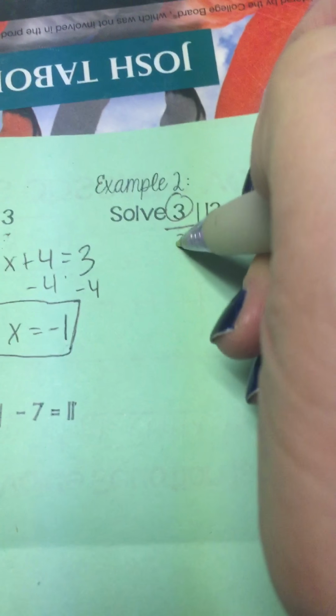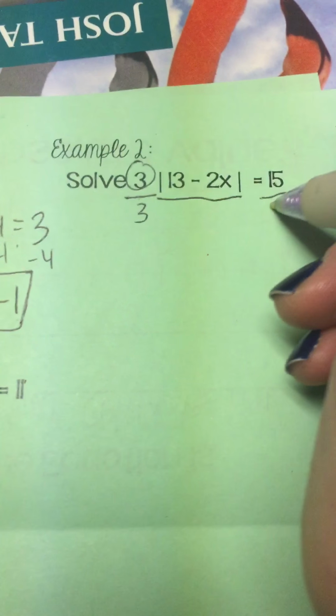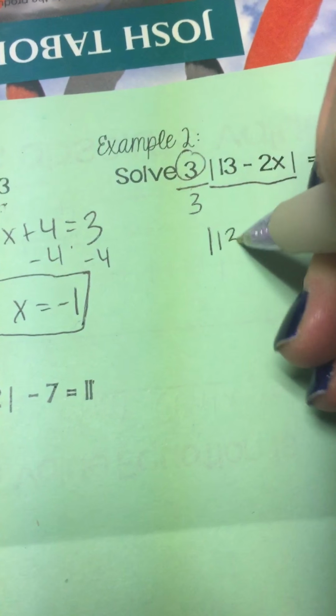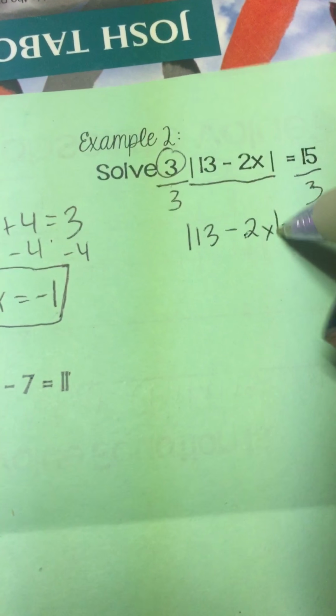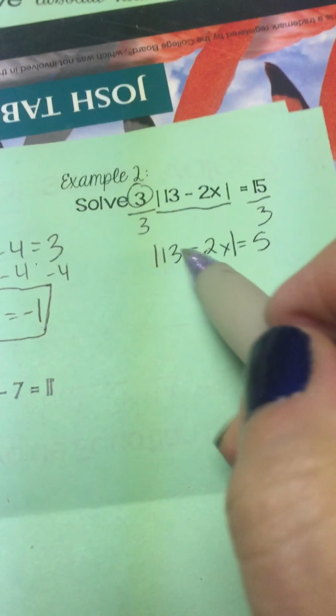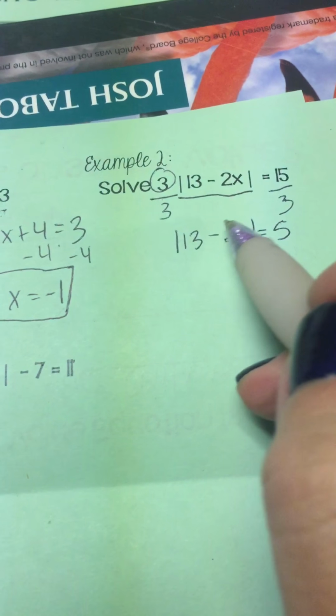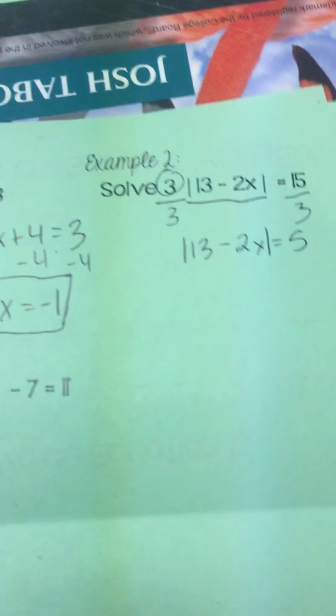So the opposite of multiplication is division. We're going to divide both sides by 3. 3 divided by 3 is 1, and we're left with the absolute value of 13 minus 2x equals 5. Now remember, the inside of here has to be either a positive 5 or a negative 5. So that's going to give me my two equations.